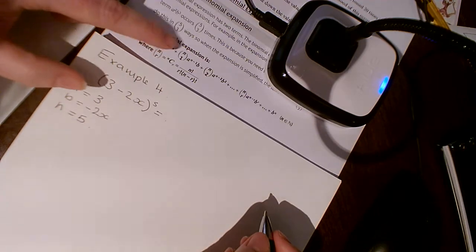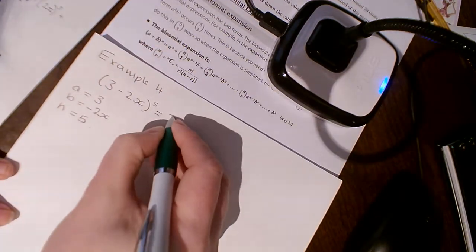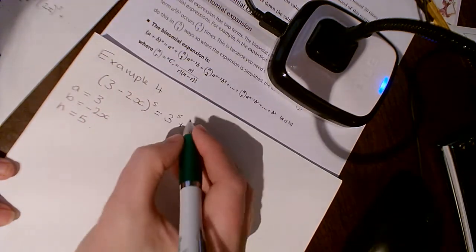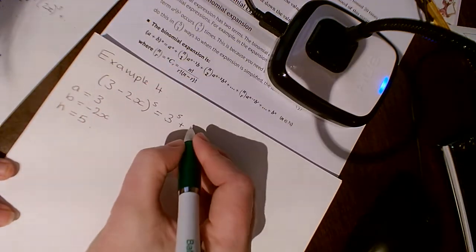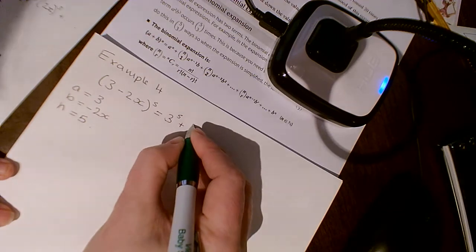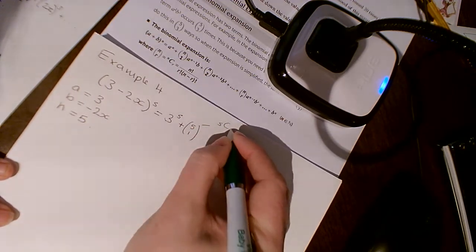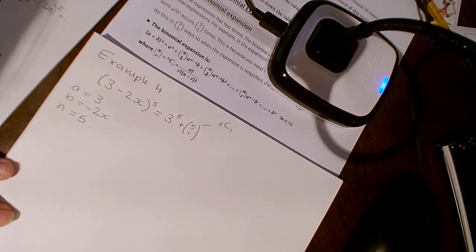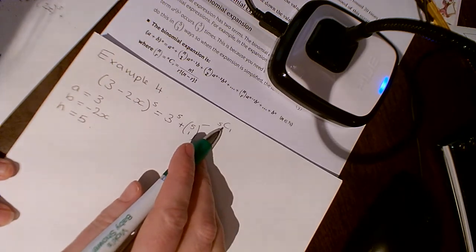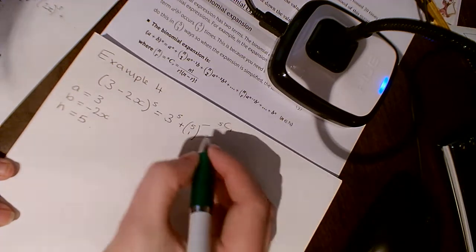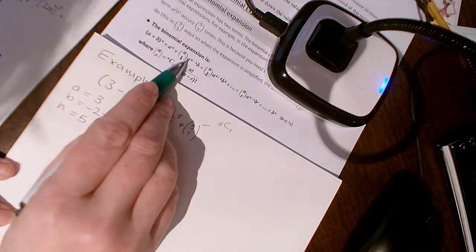So we've got A to the power of N. So that's going to be 3 to the power of 5 plus. Now we've got a notation here and I'm going to leave it like that. So it's going to be 5, 1. But that means 5C1 in your calculators. You can write it like that or you can write it like that. That is completely up to you. So that's that part of it.